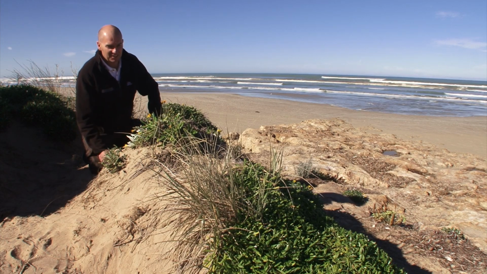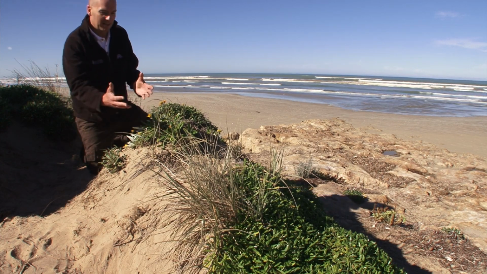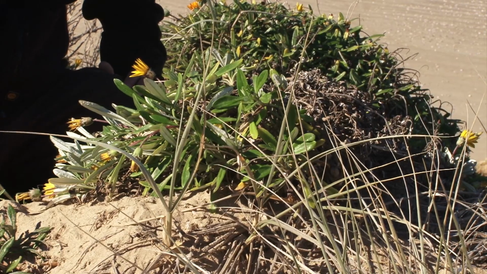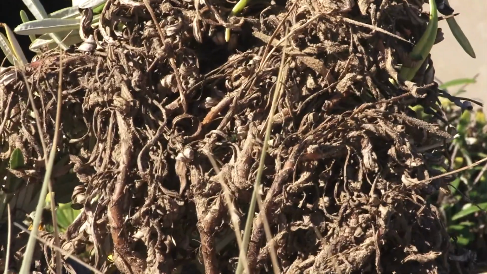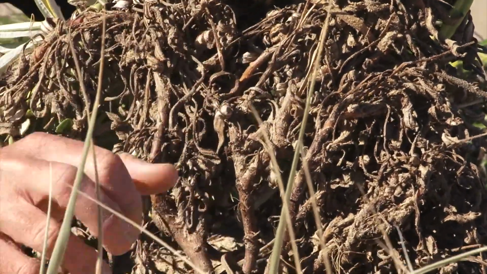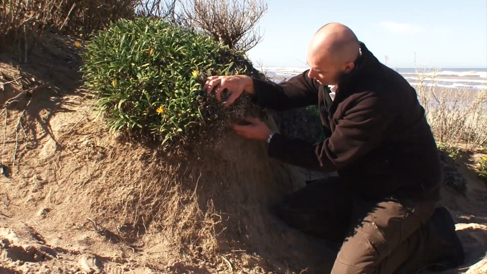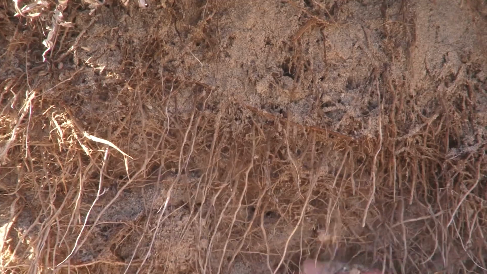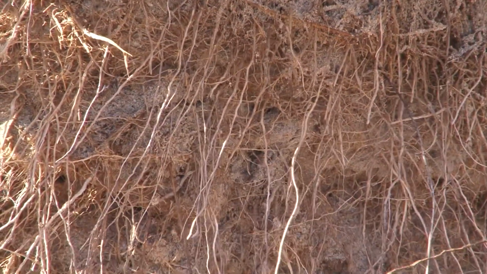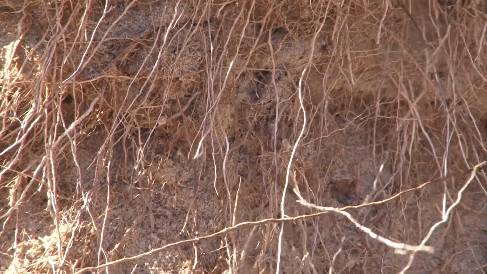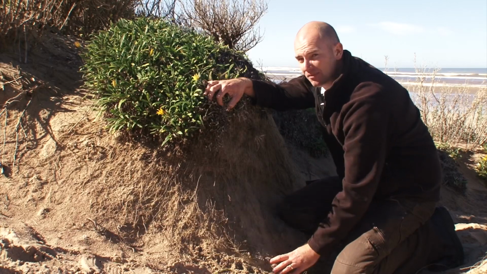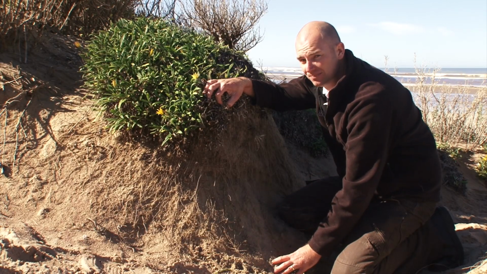Here is an infestation of Gazanias that are crowding out the native vegetation, in this case the spinifex. As you can see, the Gazania forms a thick mat. They also have underground rhizomes which collect under the sand and a deep root system that goes down collecting all the water and nutrients that would otherwise be available for our local native plants.